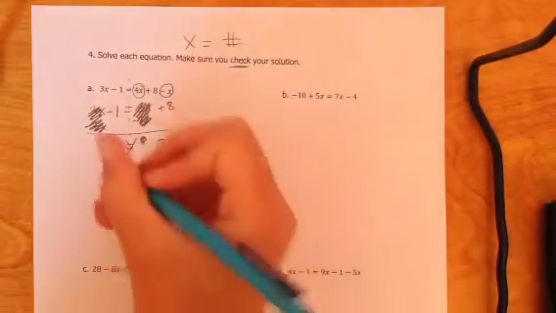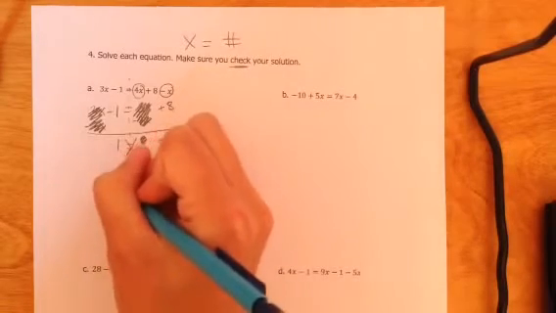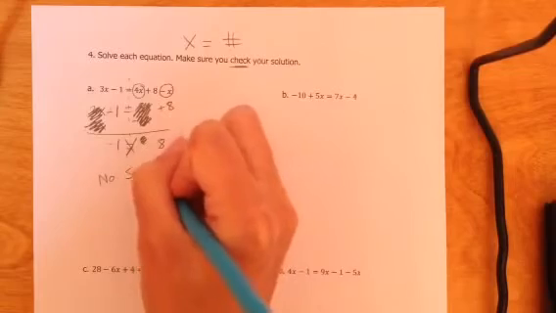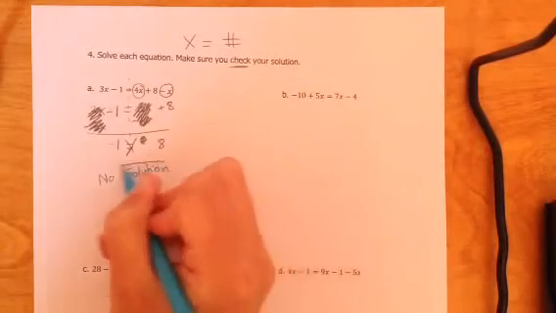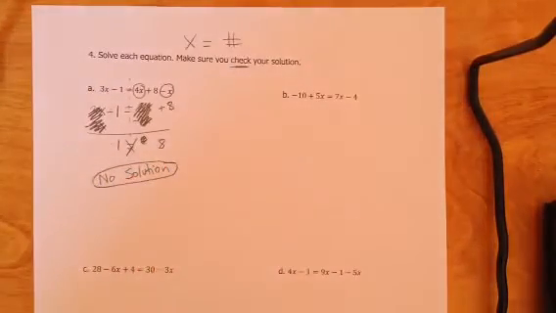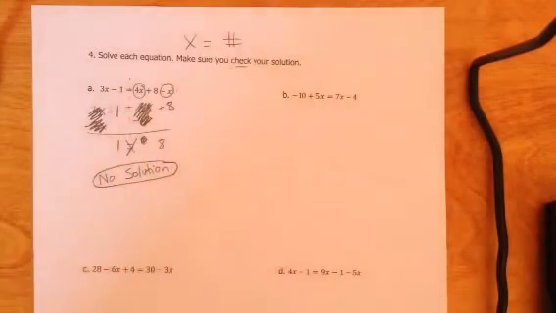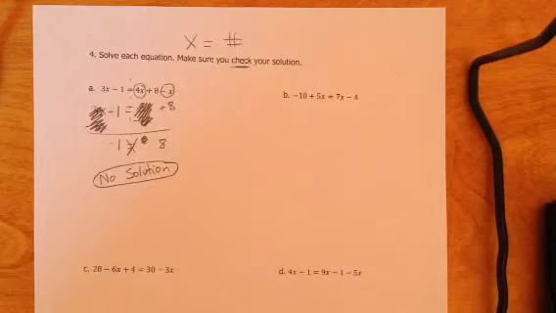They're not equal. So this means there's no number that x can equal to make the left side equal the right side. So we call that no solution. There's no number that x can be to make this left side equal the right side. Okay, so there's not really a way to prove your work to check that one. You could plug in a number and see it does not make the left side equal the right side. So you don't necessarily need to check it when it's a no solution.